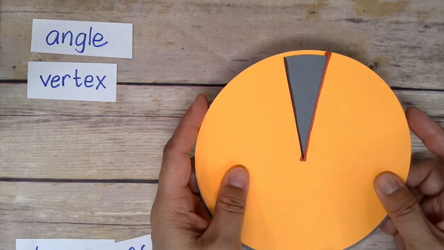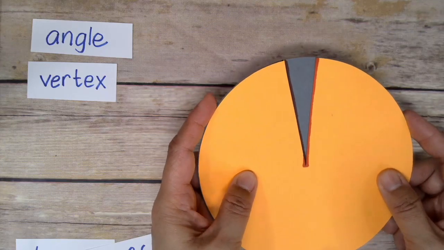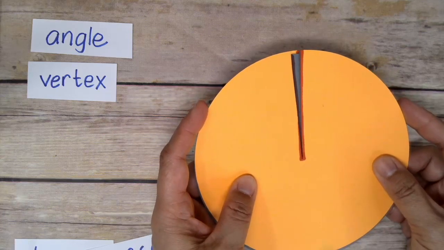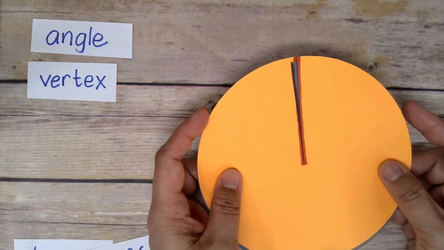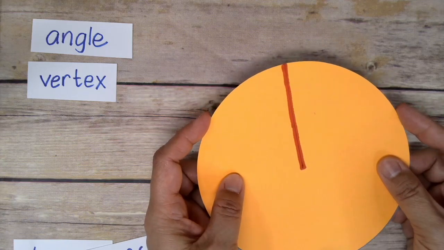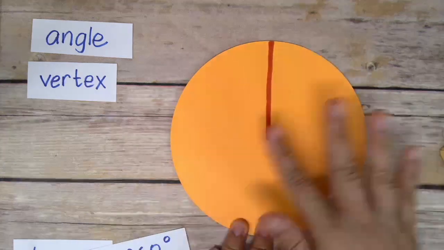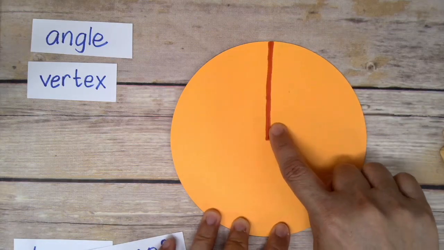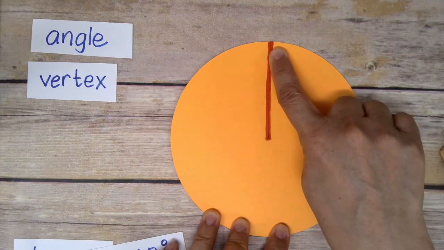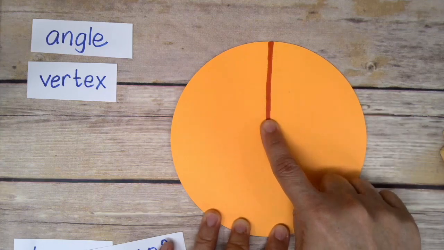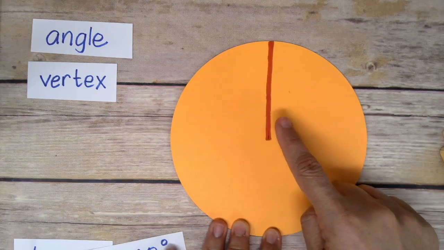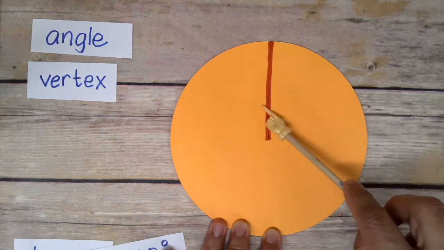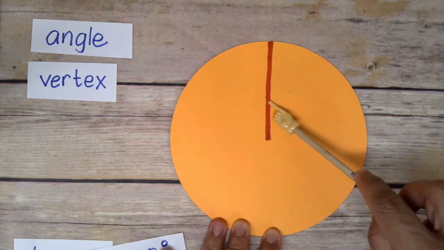We have to hold it a little bit firm so you can see the gray getting smaller and smaller, and now all the gray circle has disappeared, covered by the orange circle. So now we can see that this side has returned to its initial position. Then we can say that this line segment has made one complete rotation.